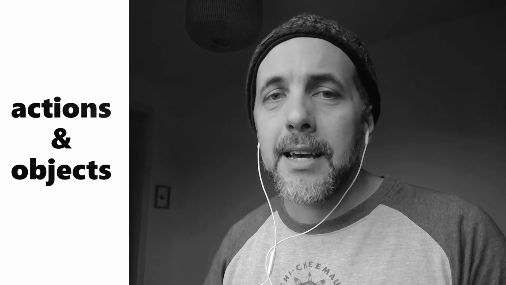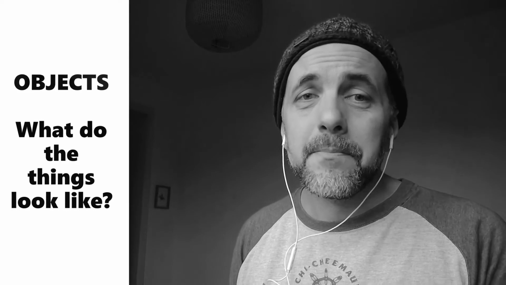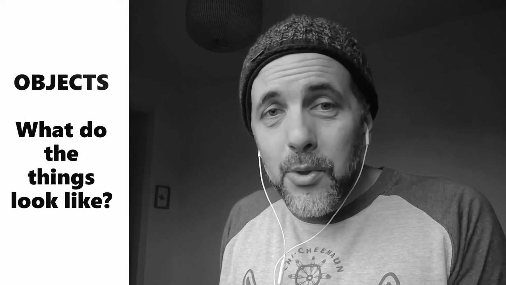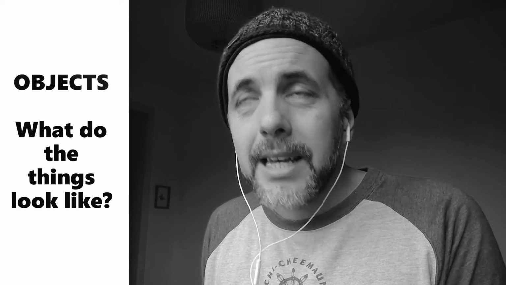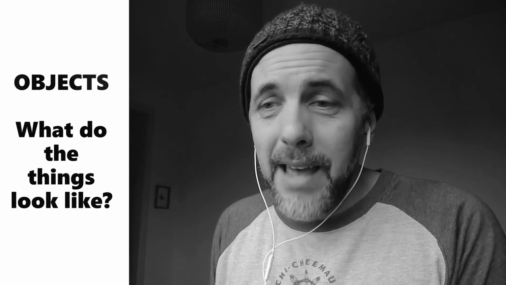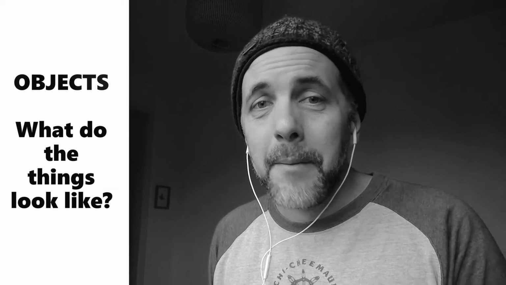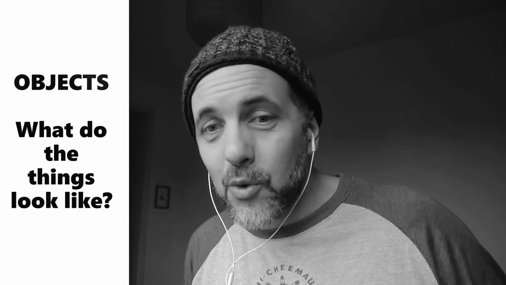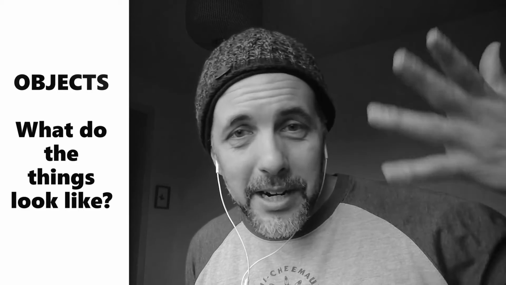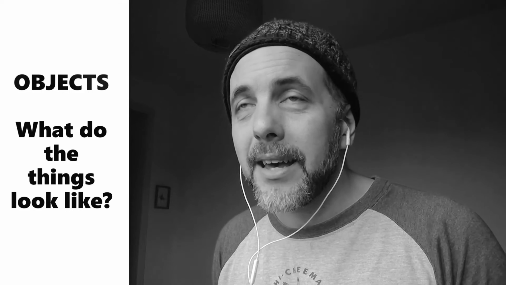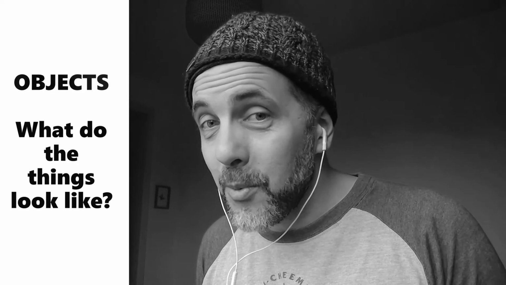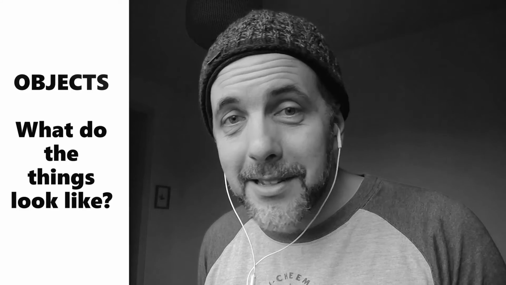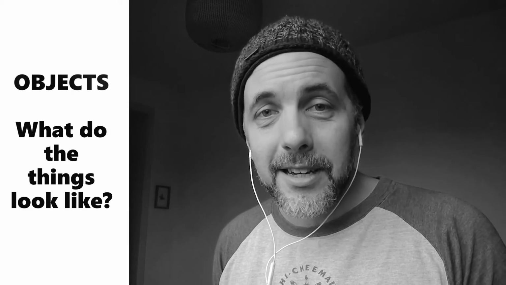Those are the actions. And what do those things look like? Well, that's the description of the objects. So objects, what do the things look like? In things, I would include animate and inanimate objects. What do the things, the people, look like? You have a character. Describe them. Allow me to create a visual image of what this person looks like in my head. Say you're talking about an important ring or some kind of clock that is important to someone. What does it look like? Describe it. And then the actions.